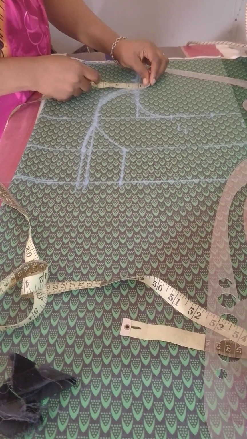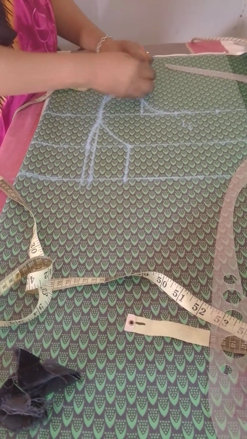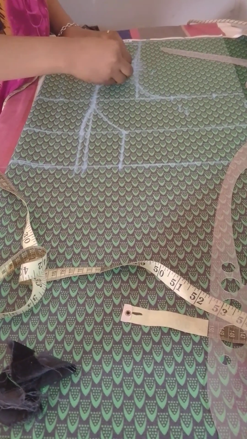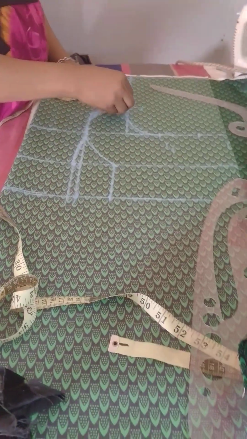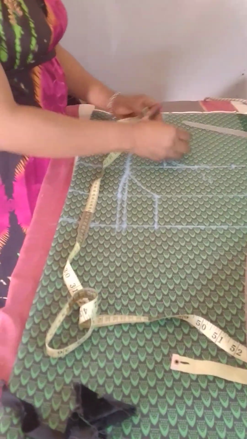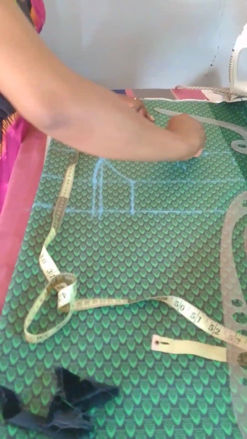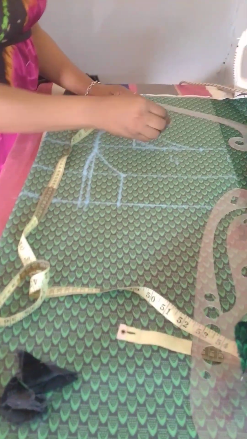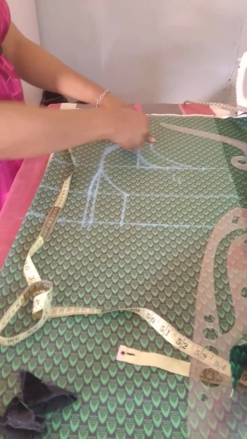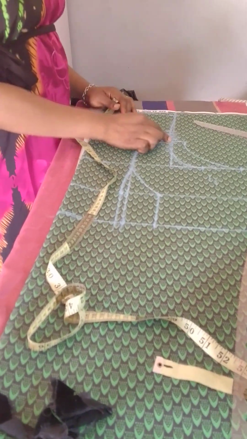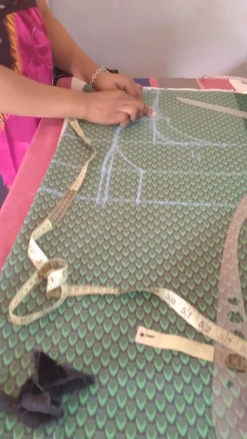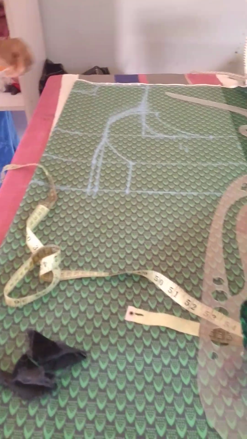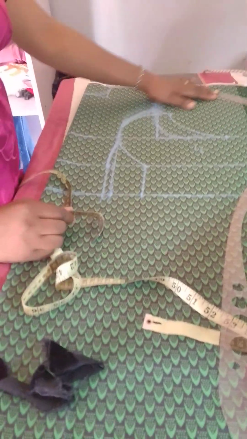So we are going to extend this particular armhole with 1 inch. When we extend it, we're going to give another armhole curve. When we cut out half here, it's going to shorten it, so we are going to extend it so that it will not reduce.